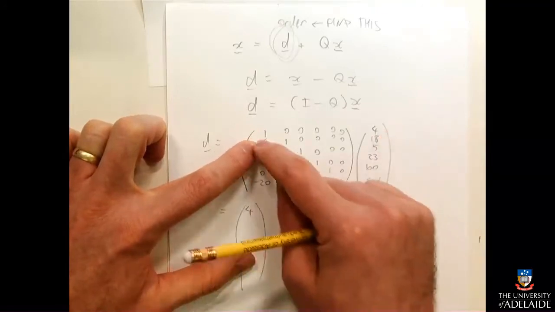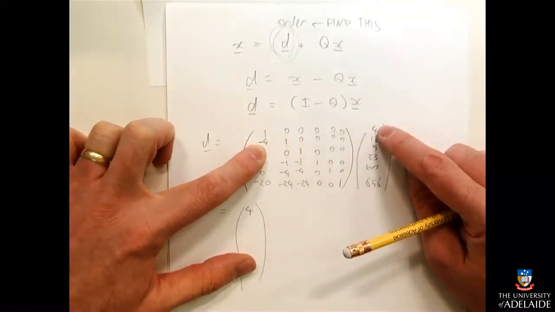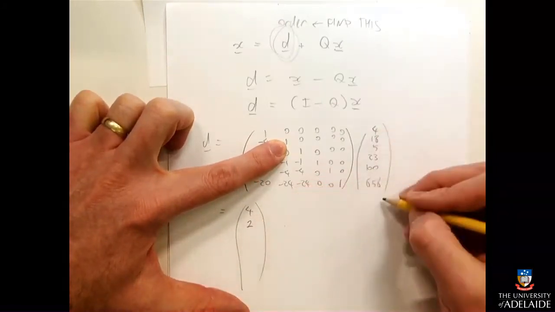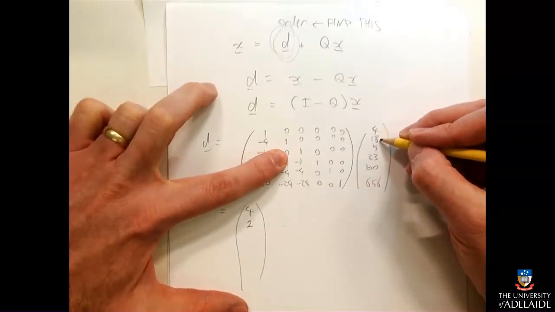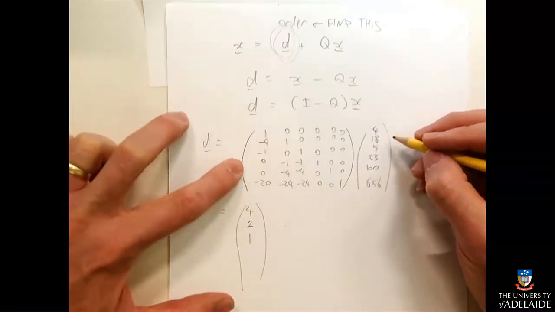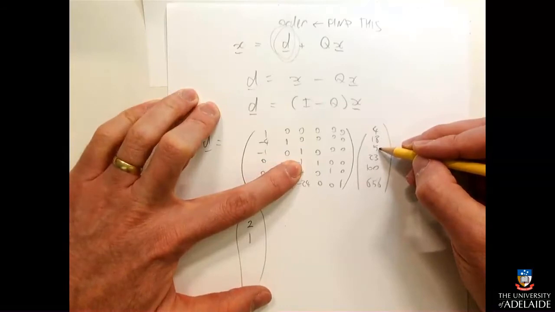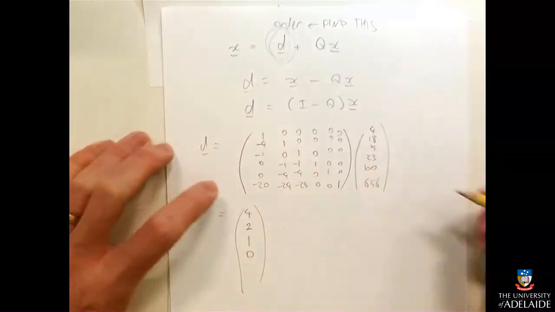And then we have this times that. So minus 4 times 4 would be minus 16 plus 18, which would be 2, and all the rest of them are 0. Minus 4 plus 0 plus 5, which would be 1. 0. Minus 18 minus 5, we're now down to minus 23. Plus 23 is that.